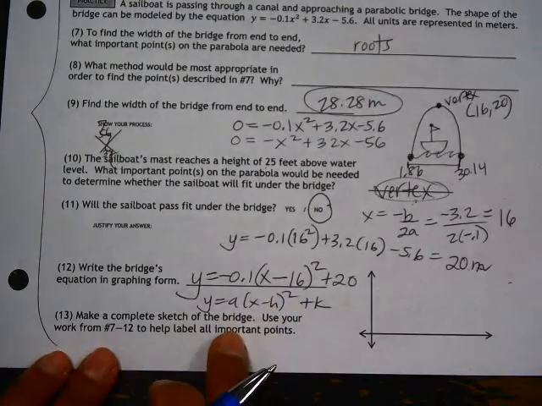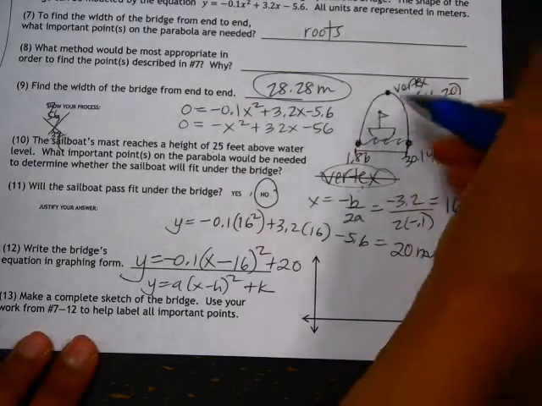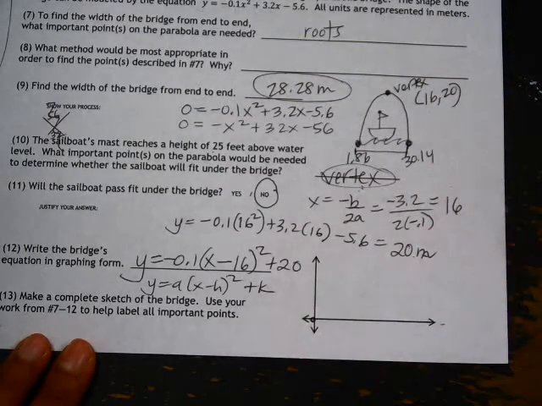Make a complete sketch of the bridge. This is what we want, and you can transfer it to this xy axis, where this is the 0, 0 point.